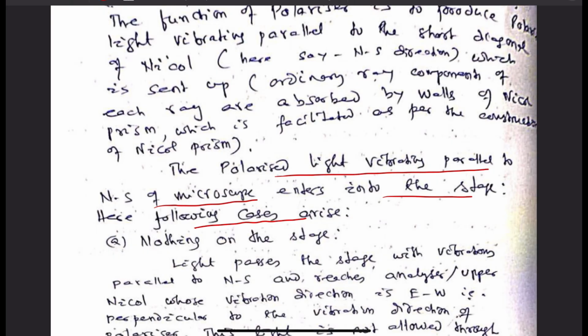What happens? Let us say nothing on the stage of the microscope, because it is generally seen that the polarizer and analyzer may have the facility to be rotated. So on many occasions they may not be available in mutually perpendicular conditions.